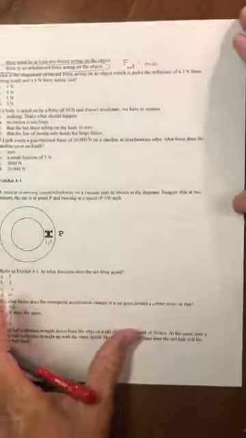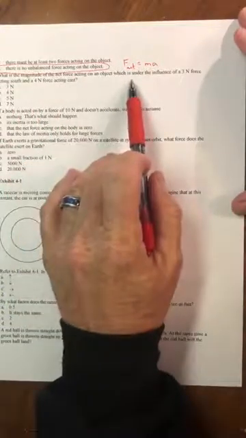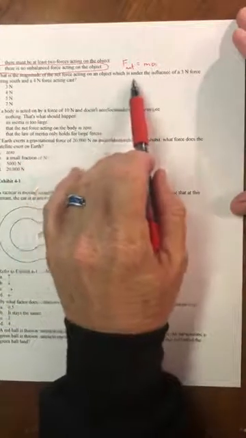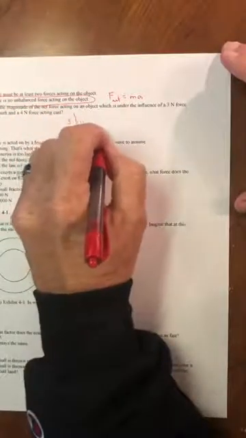Number 10 says, what is the magnitude of the net force acting on an object which is under the influence of a 3 Newton force to the south and 4 Newtons to the east? So if I were to go 3 south and 4 east, I would have to combine those 2 together.